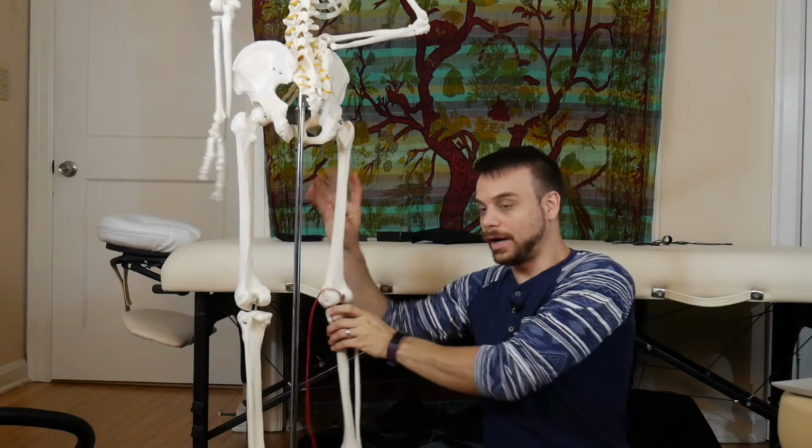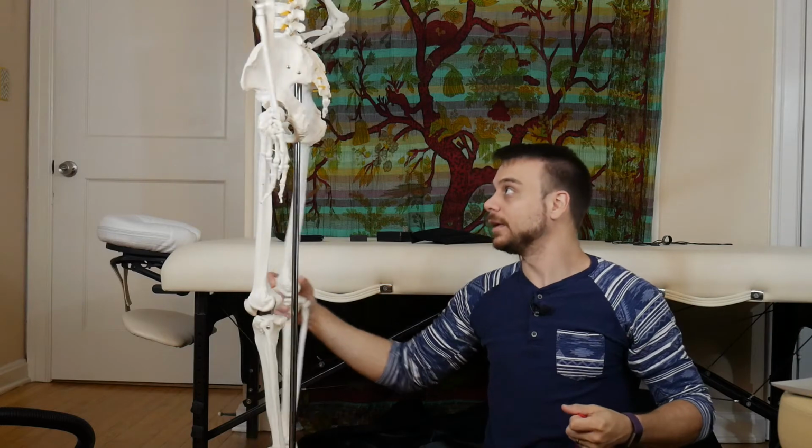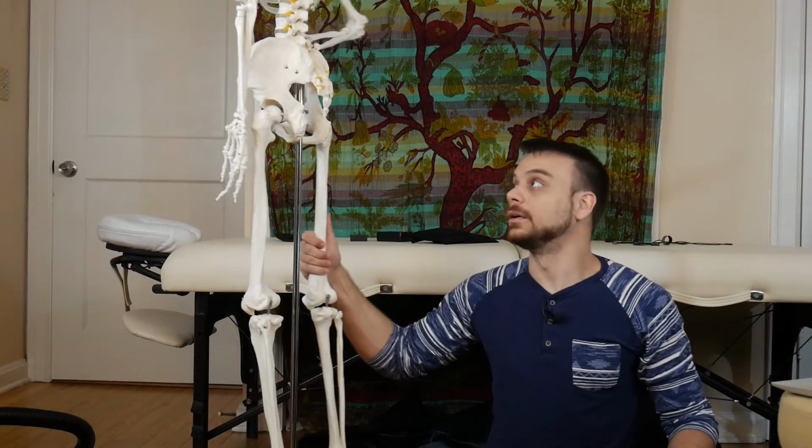And then the quads are going to bring the leg back forward, as well as the other hip flexors, and then straighten the knee out for that kick of the football or soccer ball.